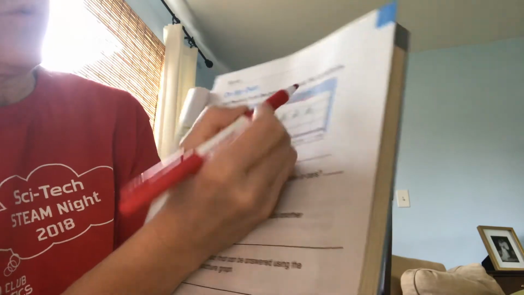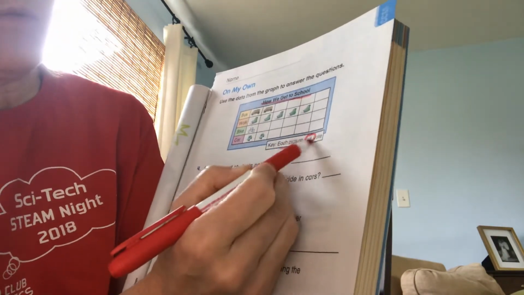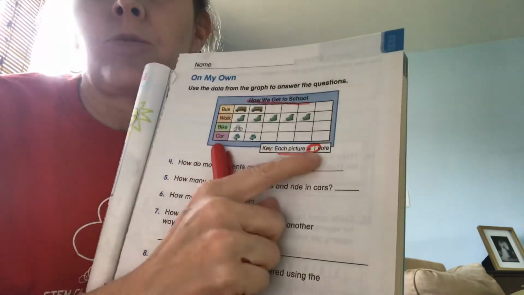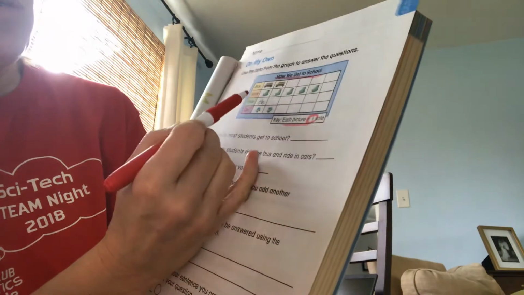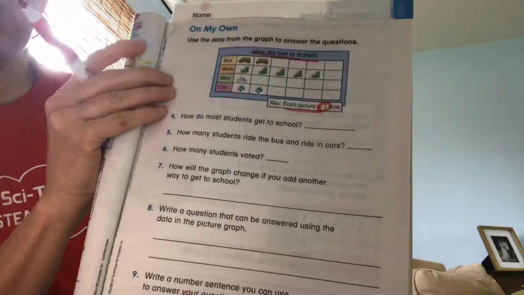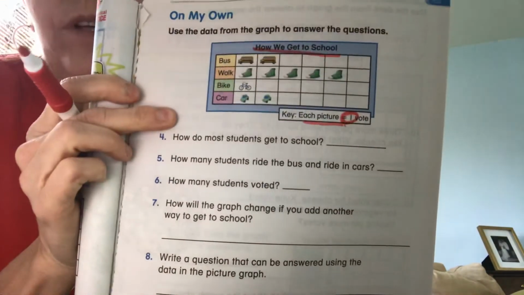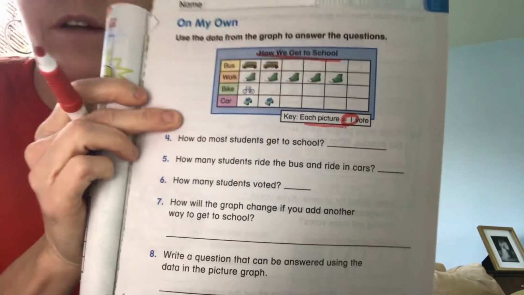So let's look at our title, How We Get to School. And then our key, each picture is worth 1 vote. When you get into like 3rd and 4th grade, you'll have like each picture is worth 5 votes. So you'd have to count by 5s to figure it out, or 2 votes, or 3 votes. Okay, so the bus we have 2, walking we have 5, biking we have 1, and cars we have 2. How do most students get to school? Well, easy. Yeah, walk.